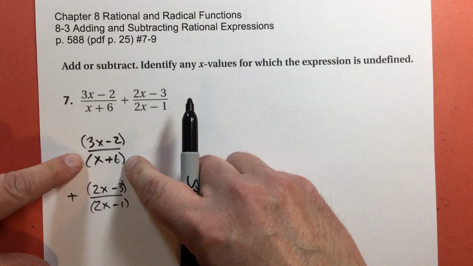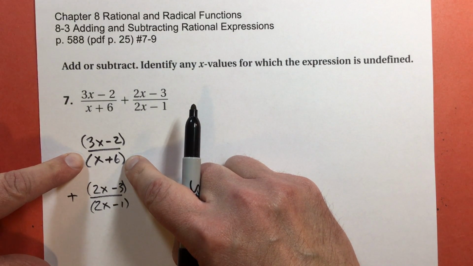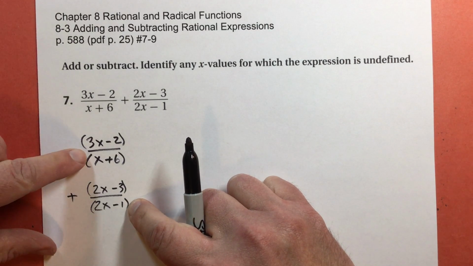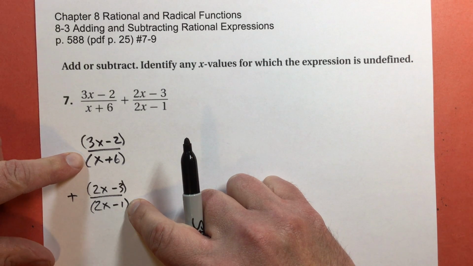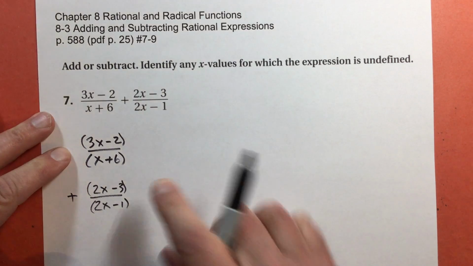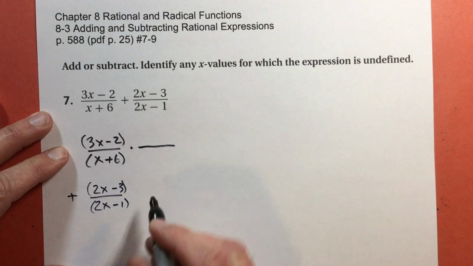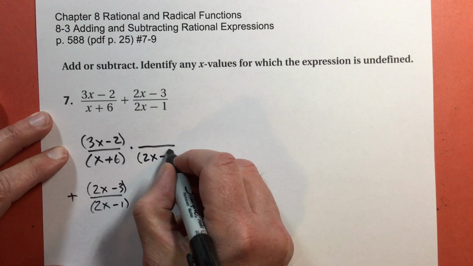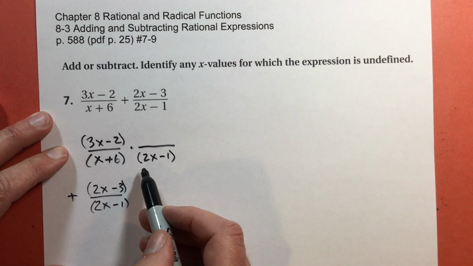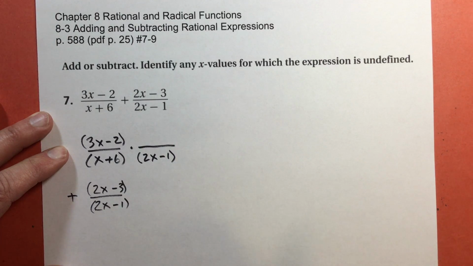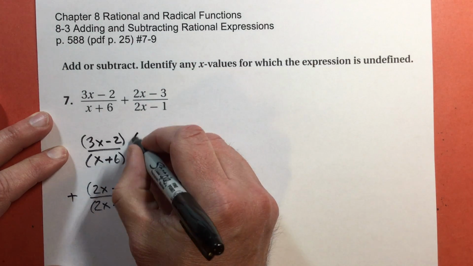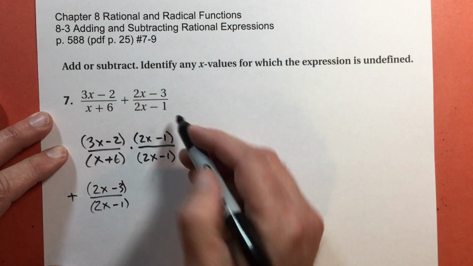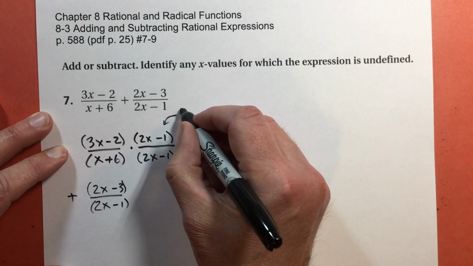So factor x plus 6. That's it. It doesn't factor any further than that. Factor 2x minus 1, same thing. So I have two denominators that do not have any common factors. So what that means is I have to multiply this x plus 6 times the 2x minus 1. Now I can't just do that. I have to actually multiply by the number 1. And what makes the number 1 when I have something divided by itself? So again, this is just the number 1.